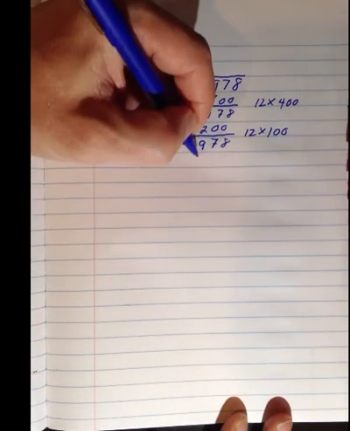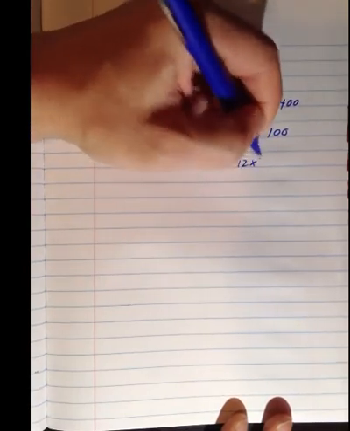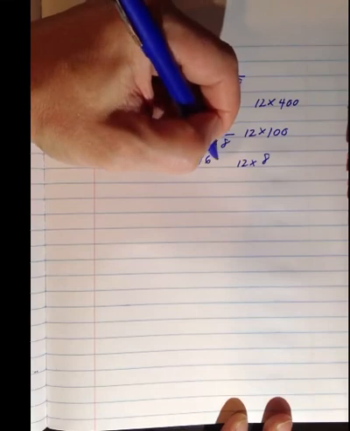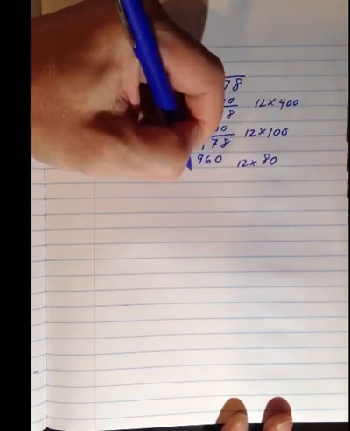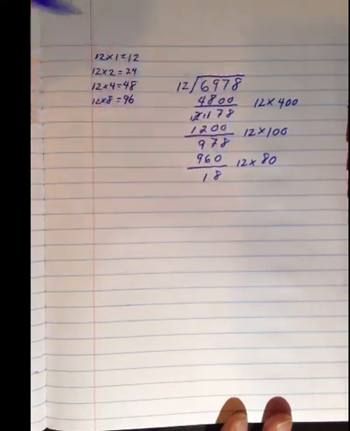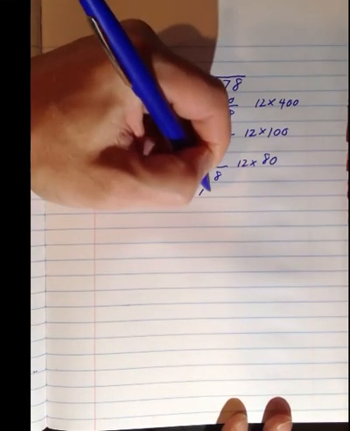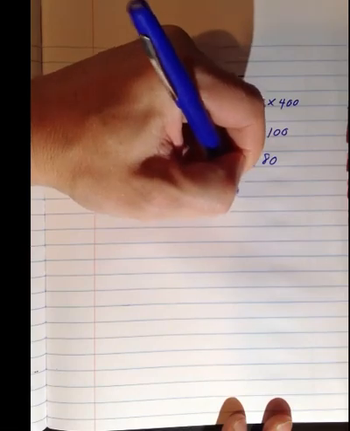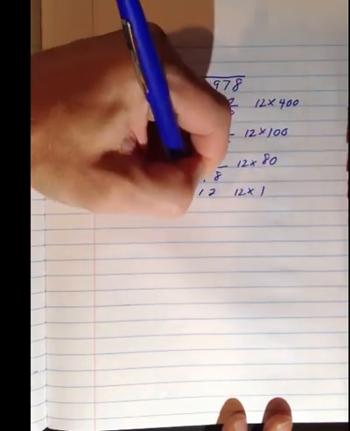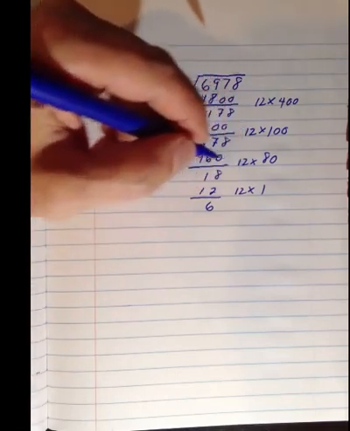The 96 is going to fit underneath that, which is 8 groups. And when we add the 0, that multiplies it by 10 for 80 groups, with 18 left over. We can make 1 more group of 12, which is just 12 times 1, with 6 left over.